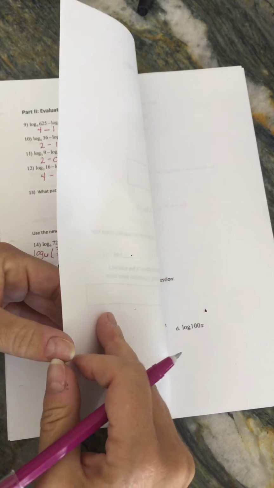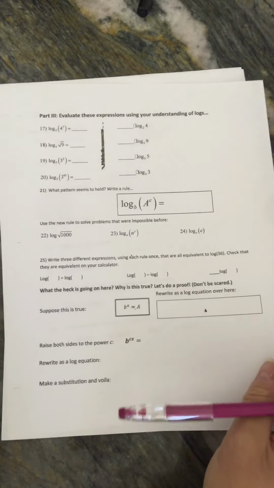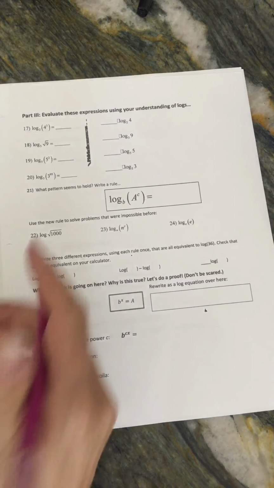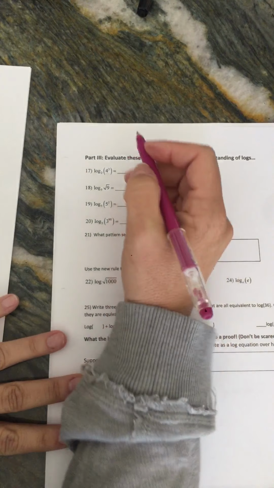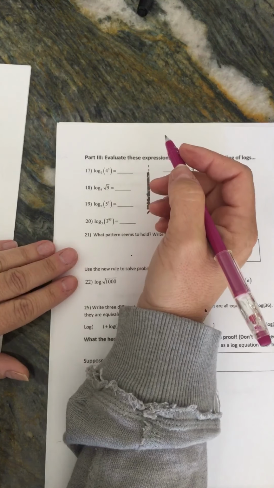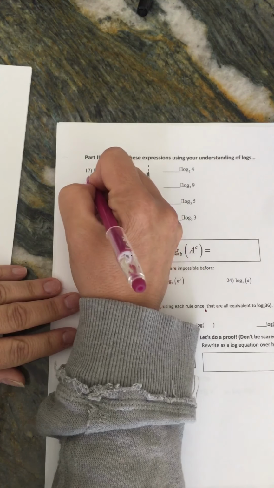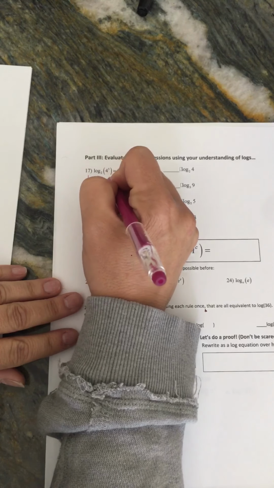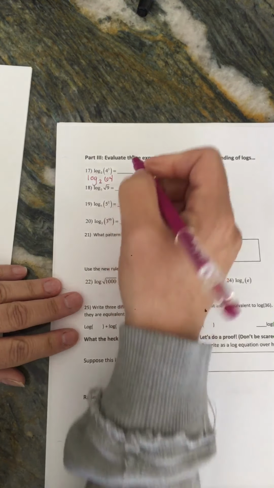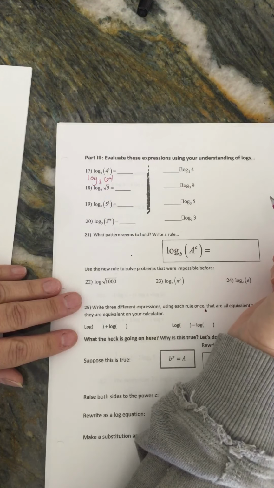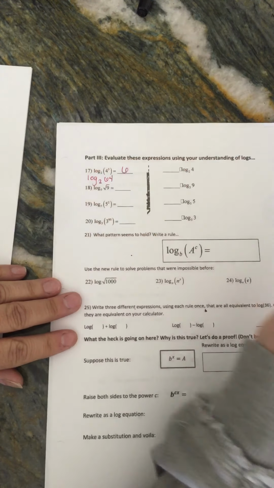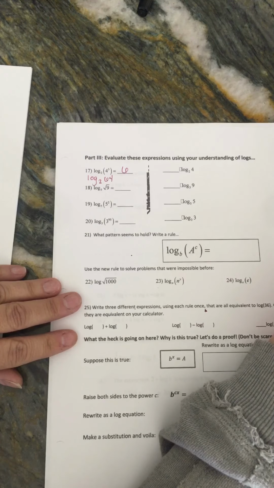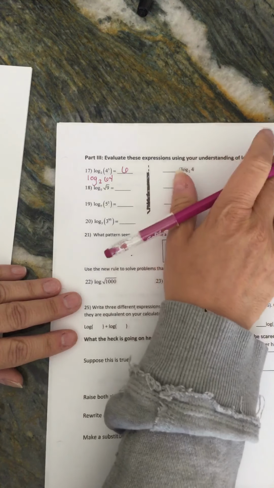Next, turn the page. We're getting close to being done, guys. Here we go. So these are interesting. Log base 2 of 4 to the third can be written as log base 2 of 64. So 2 to the what equals 64? That's going to be 2 to the 6. We'll go to this side in just a second.